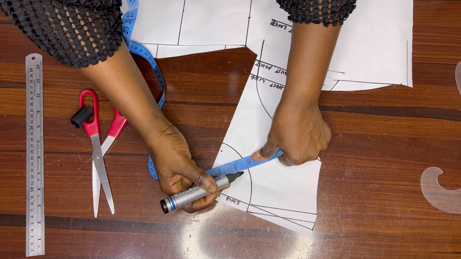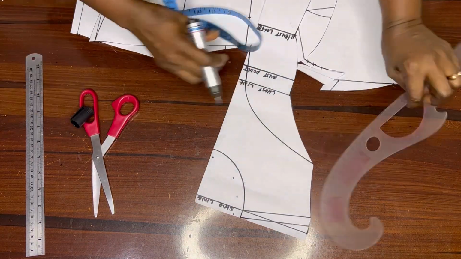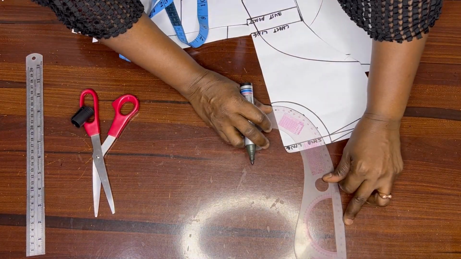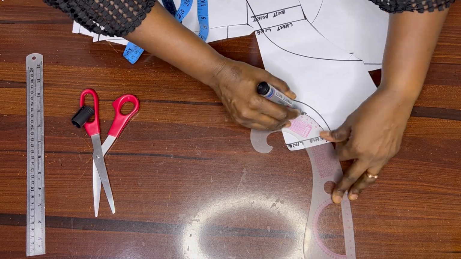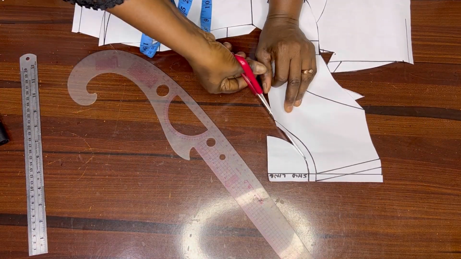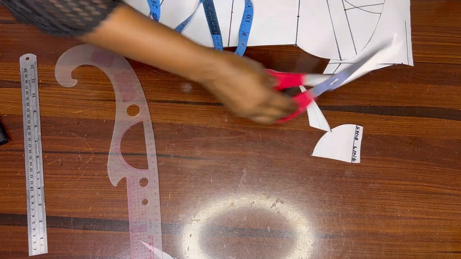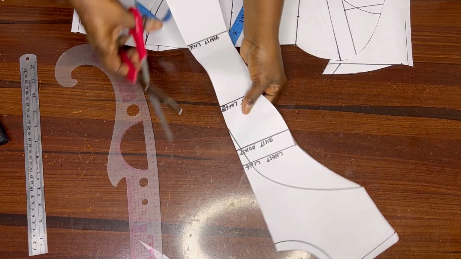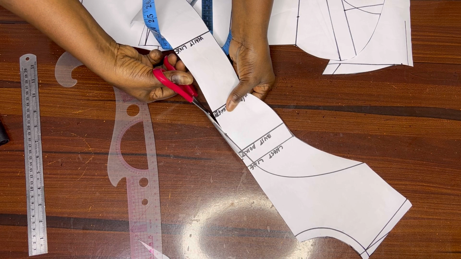Half an inch. Then I want to cut out my yoke now.